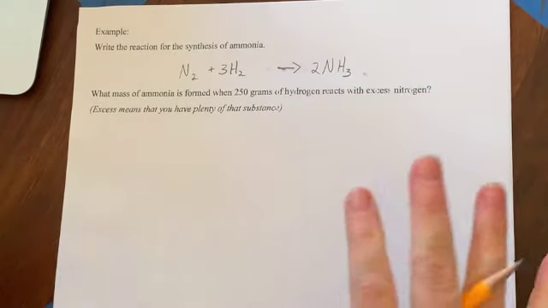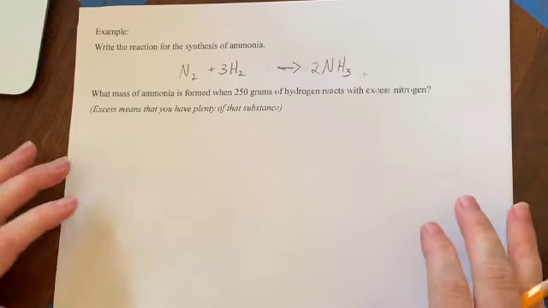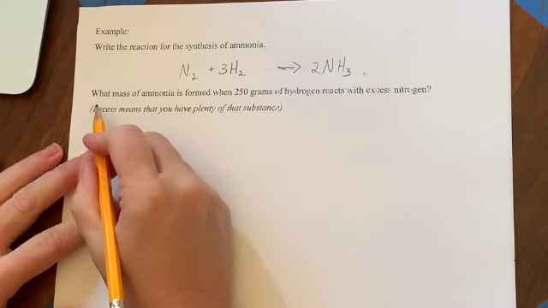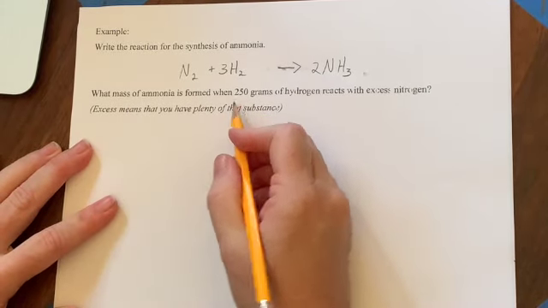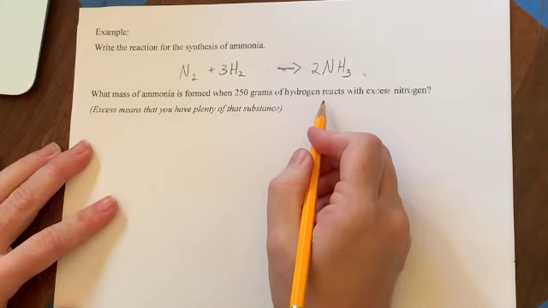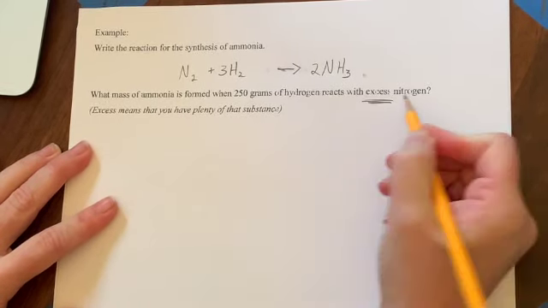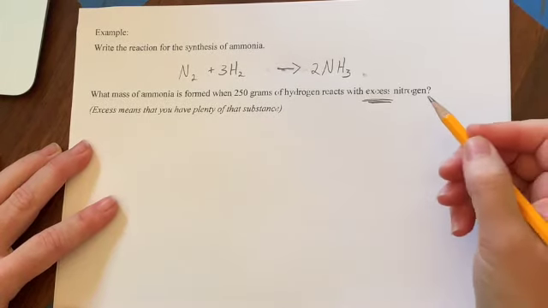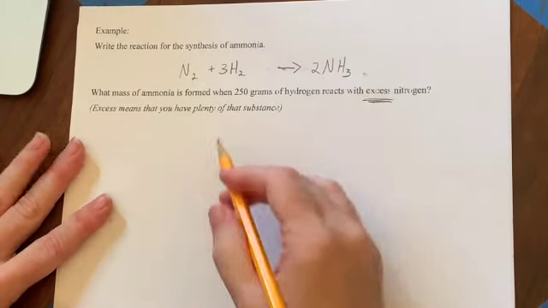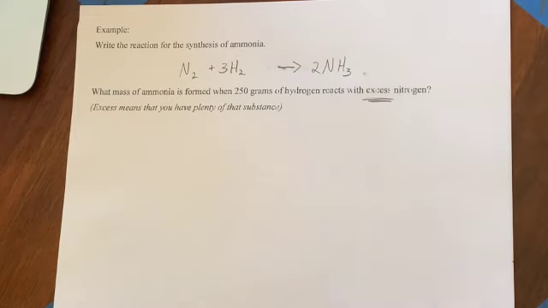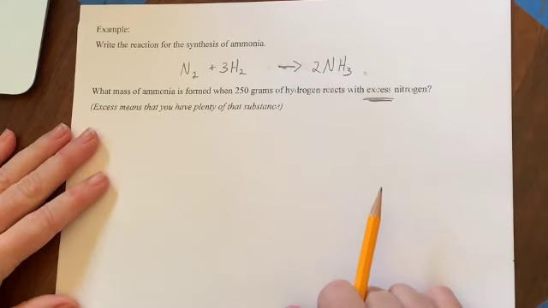All right, so now let's talk about our new part. What mass of ammonia is formed when 250 grams of hydrogen reacts with excess nitrogen? This word excess, you're going to see in a lot of the problems we do at first. Excess means that you have plenty of that substance. It won't run out. So basically, it means you don't have to worry about it for that particular problem.